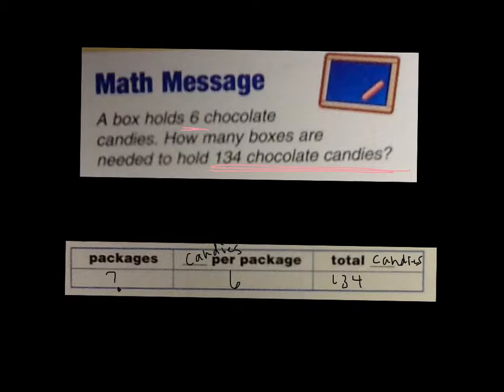It says how many boxes, so we could put a capital B there. The problem we are actually solving is 134 divided by 6 candies per package equals how many packages there are. Let's take a look at some different ways that we can solve 134 divided by 6.